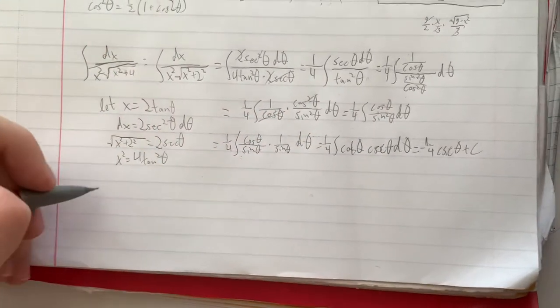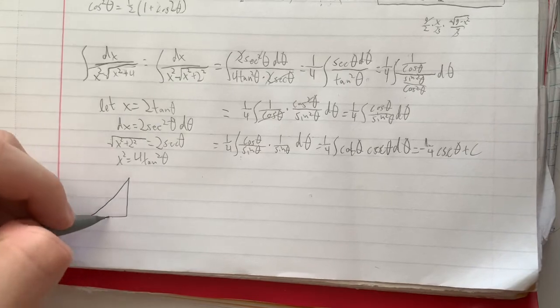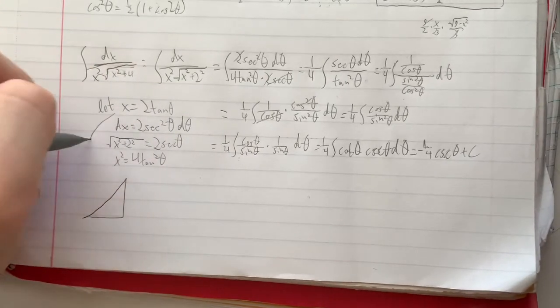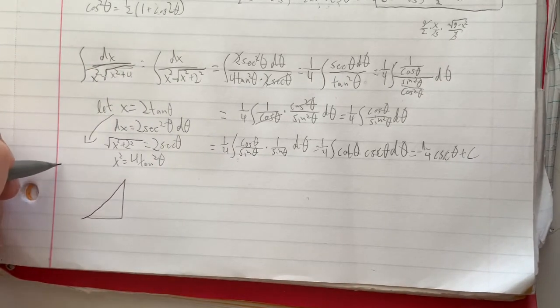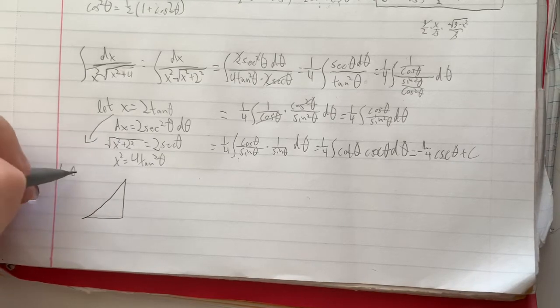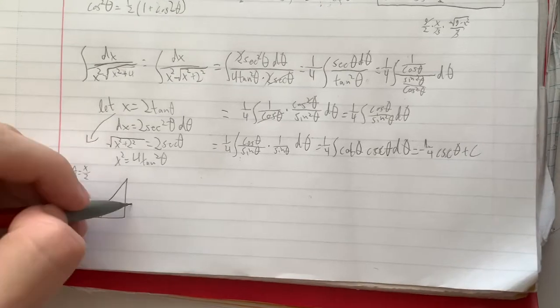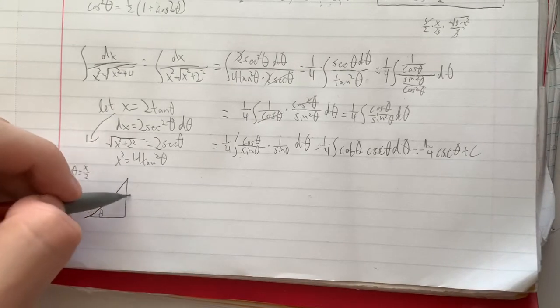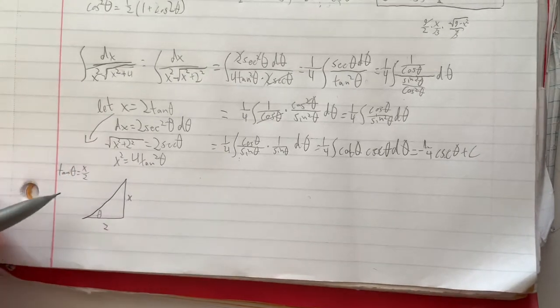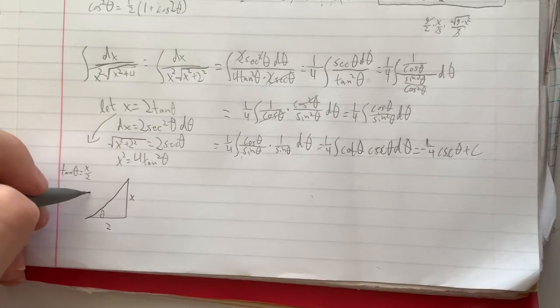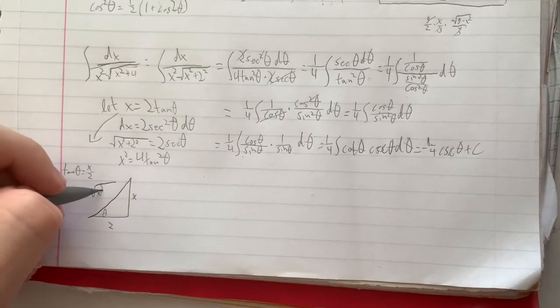So if we have this triangle, this means if x is 2 tangent of theta, then tangent of theta is x over 2. So tangent of some angle theta will be equal to opposite over adjacent, which is x over 2 in this case. And so that means this is going to be equal to the square root of x squared plus 4.